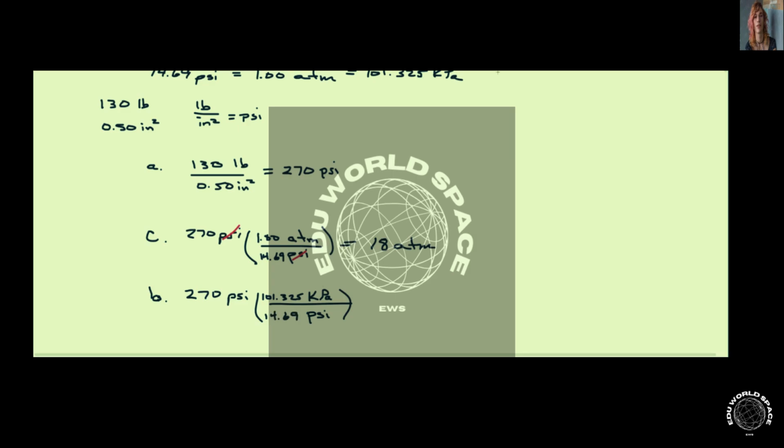We can see that PSI divided by PSI wind up canceling out. And then all that's left is to put it in the calculator. So when we take our 270, multiply it by 101.325, and then divide by 14.69, you're going to see something like 1362.33 in your calculator. But remember, we only have two significant figures in 270, so we can only answer to two significant figures.